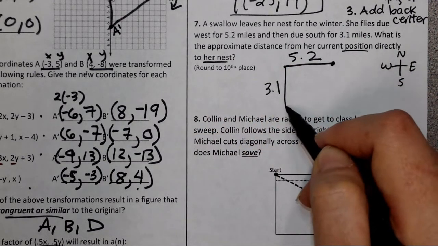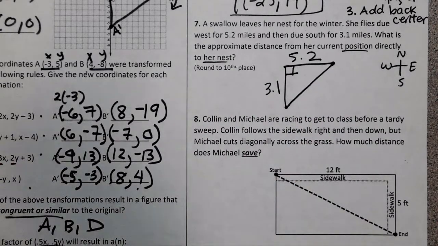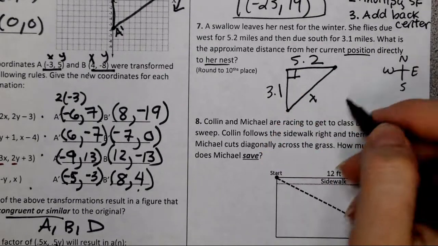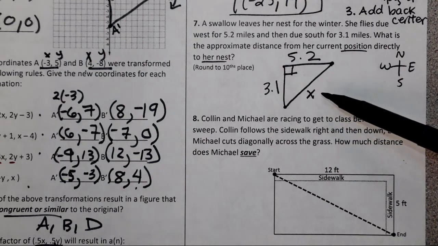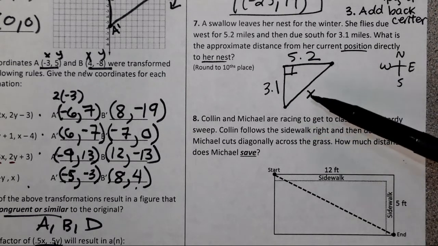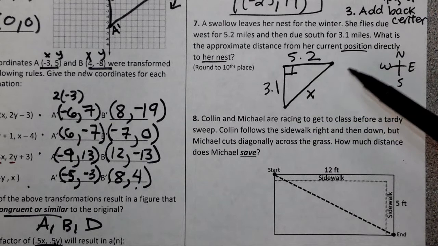So it's asking, what is this distance? Okay. So this is really a Pythagorean theorem problem where you're solving for the hypotenuse. Now I know that this is a Pythagorean theorem problem because you have at least two sides, so you can solve for the third side. If I only had one side, then I couldn't use Pythagorean theorem.